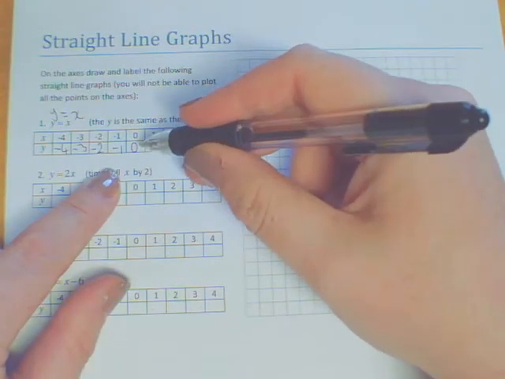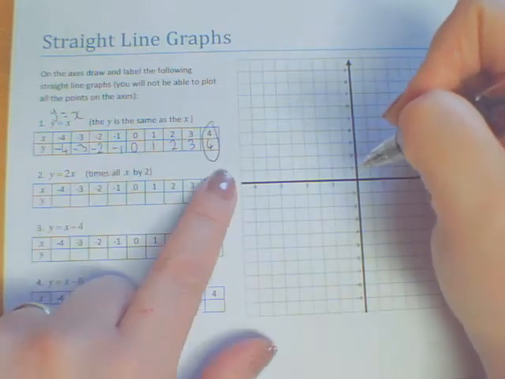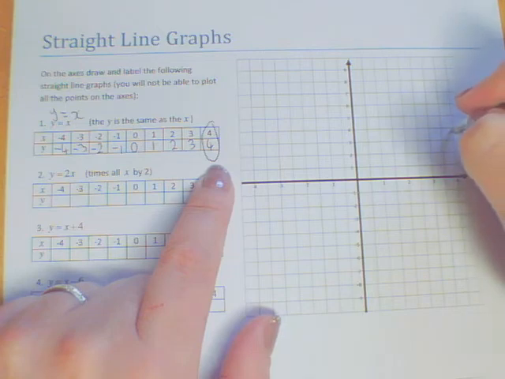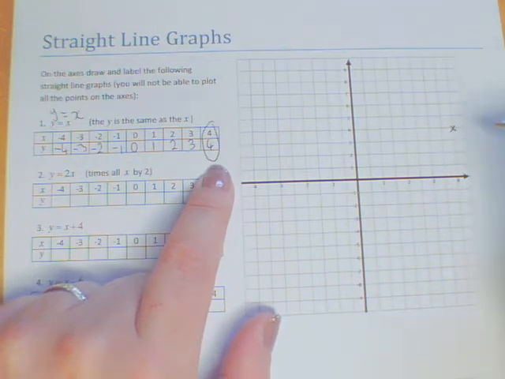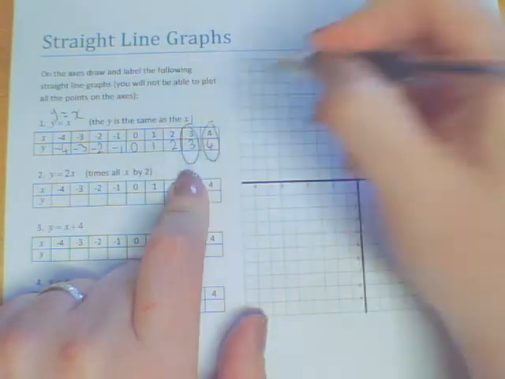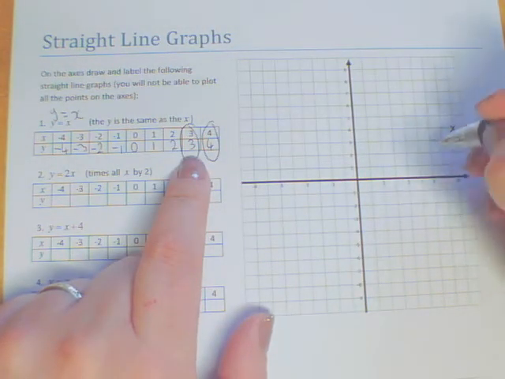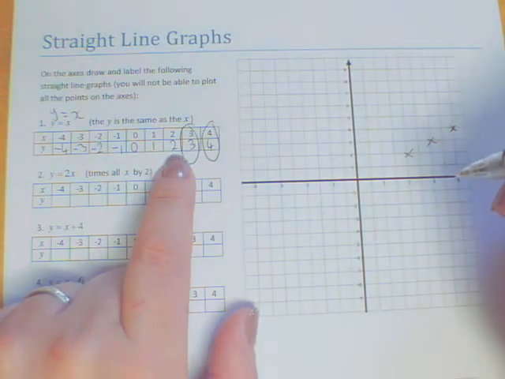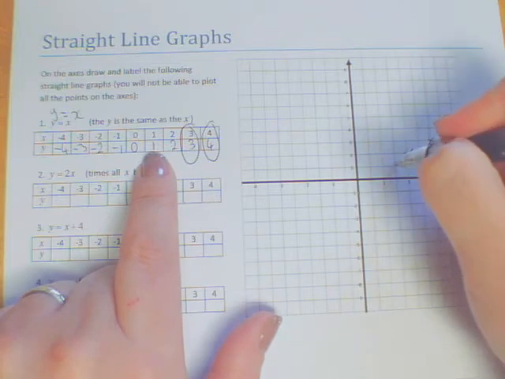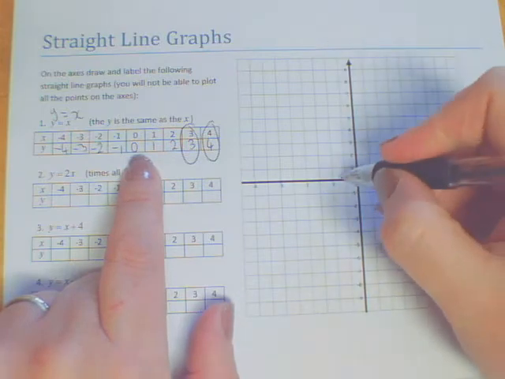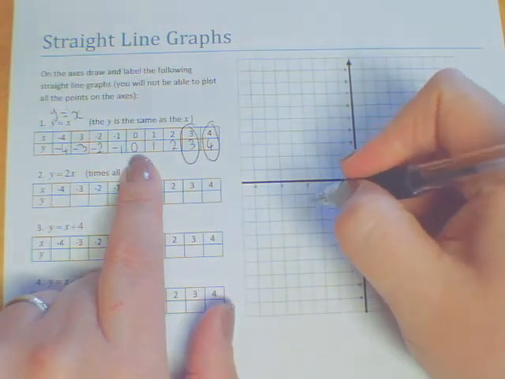These are sets of coordinates. So this is telling you coordinate 4, 4. So 4 up to 4. Okay, I'm going to put a cross. It's best to put crosses when you do this because they show up a lot easier than dots. Okay. The second coordinate is 3, 3. The third coordinate is 2, 2. The next one is 1, 1. Okay, and you can see the pattern developing here, 0, 0, -1, -1, and so on.